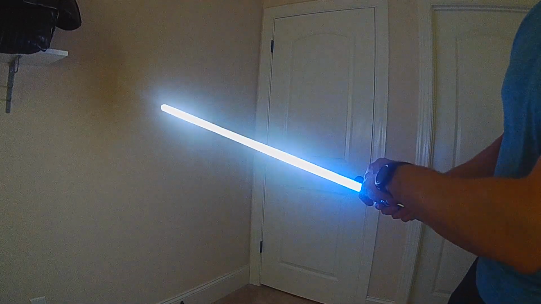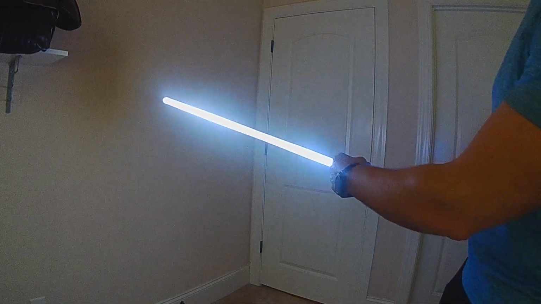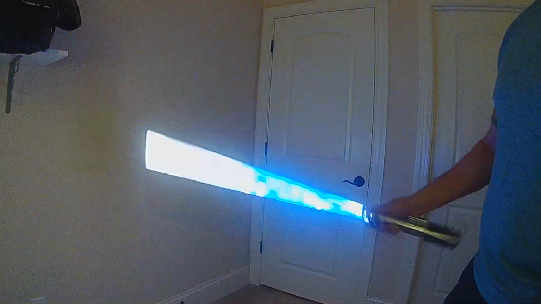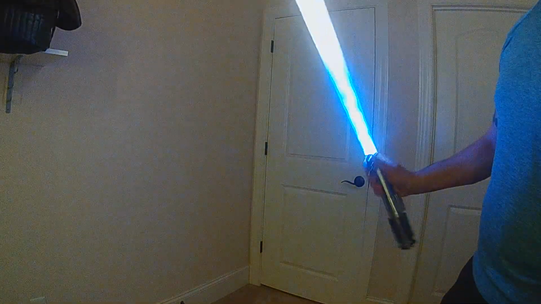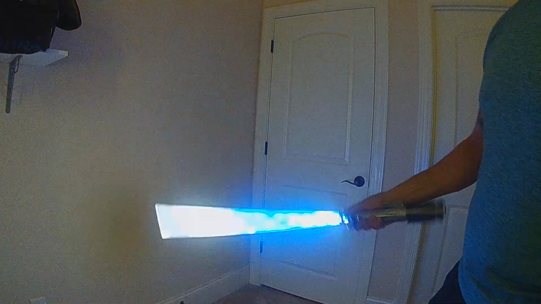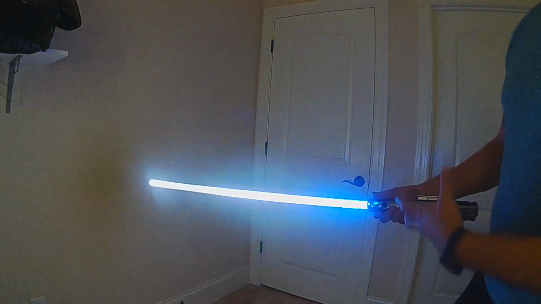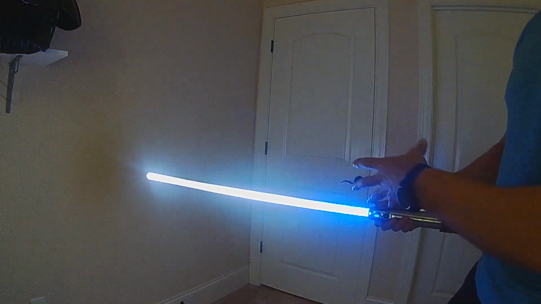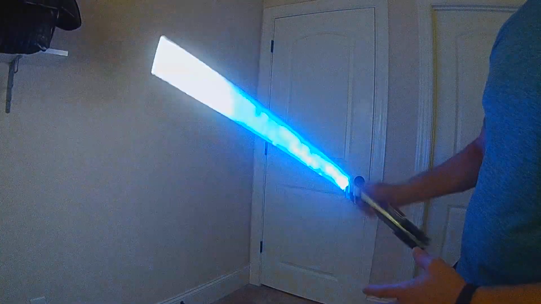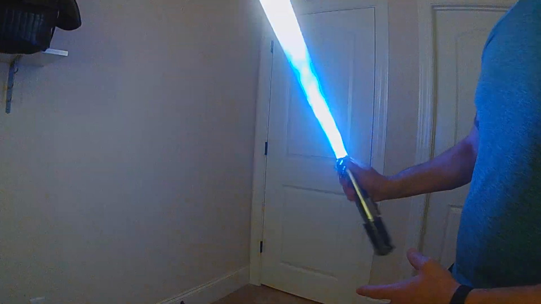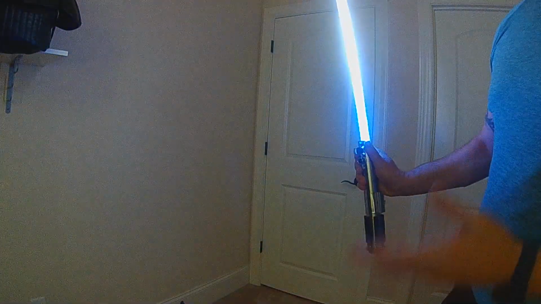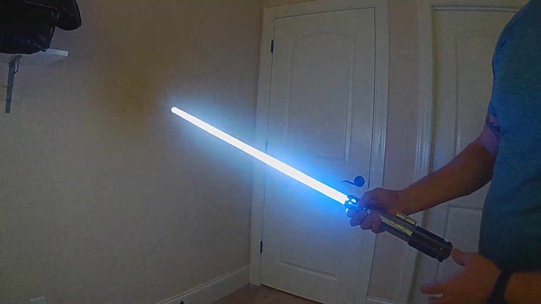So this one might show better. The silver area will decrease, and the blue area will increase based on the speed of your swing. So this is another mix, split blade, but this one uses that swing speed to control that blue area. So yet another option you can do to control.